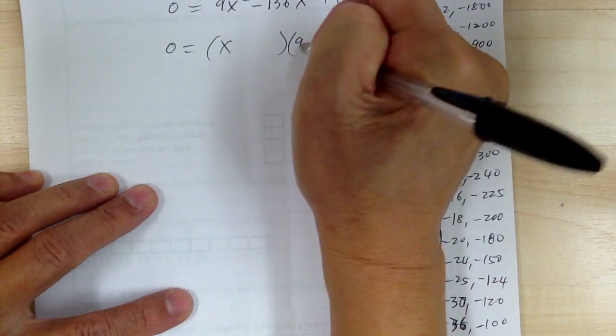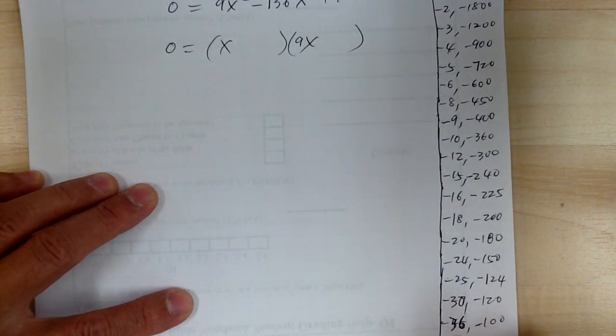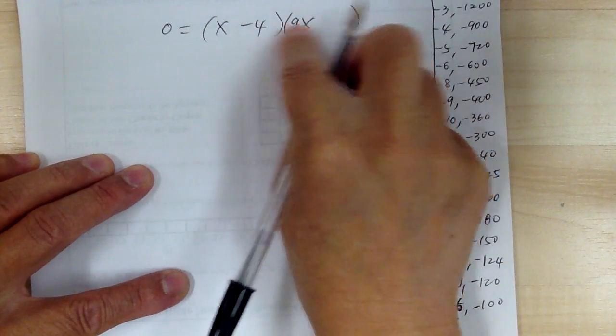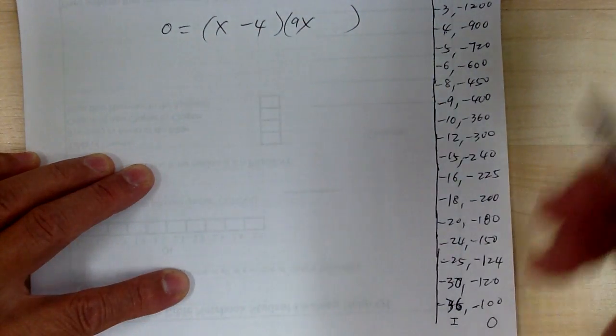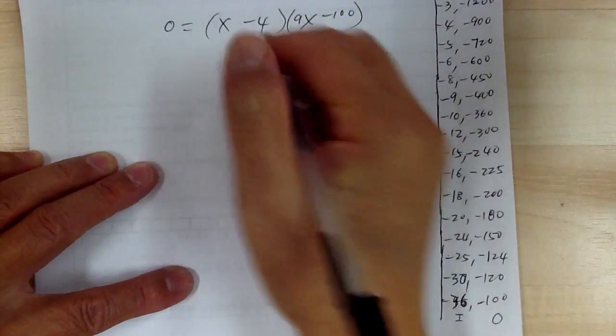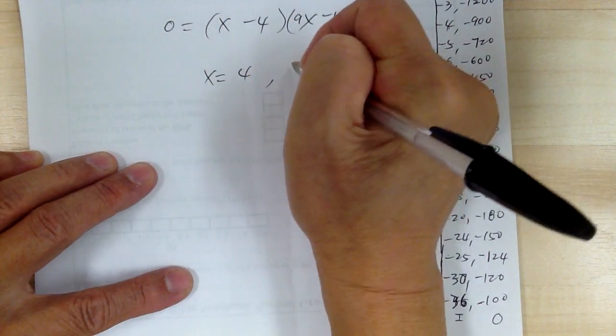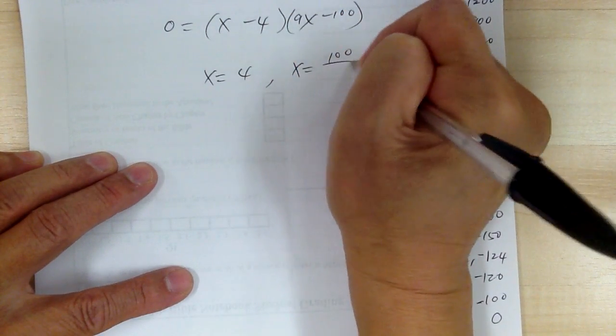So you're going to get x, 9x. So this would be the inside, so it would be minus 4, right? Okay, that's how you get that. And this would be the outside, so it would be minus 100. So you're going to get x equal to 4, x equal to 100 over 9.